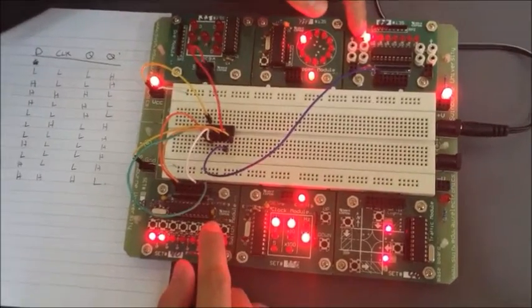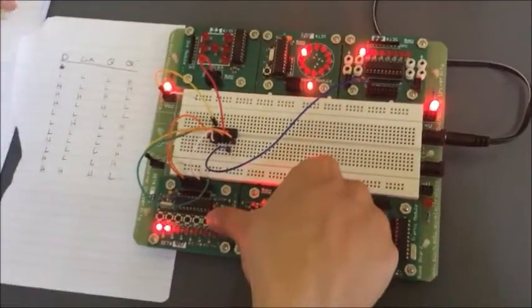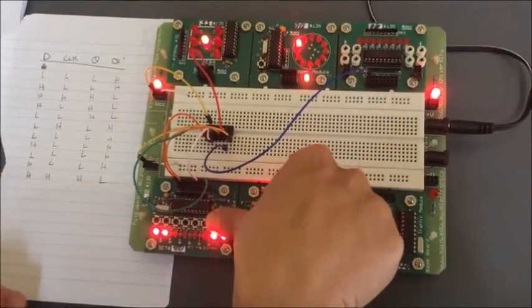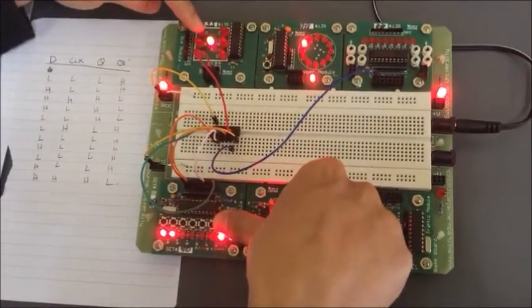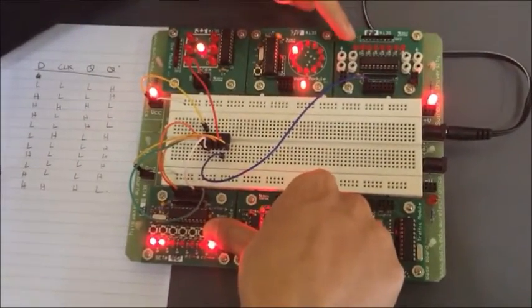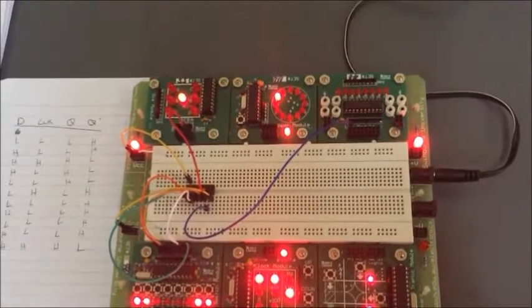And lastly, when we go back to making both inputs of data and clock high, Q output will also be high and the Q prime will be low this time. Thank you.